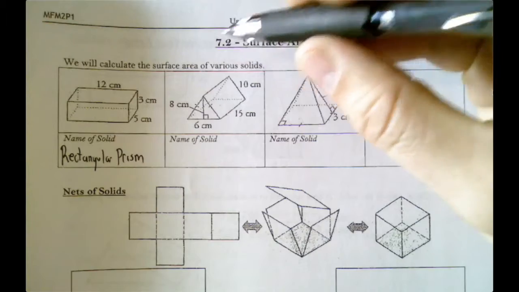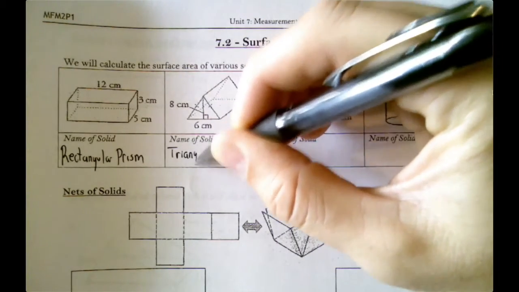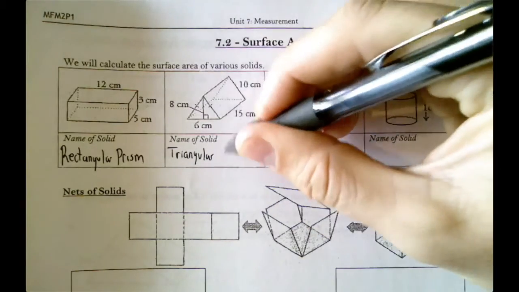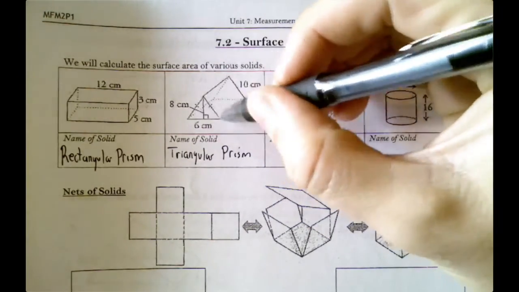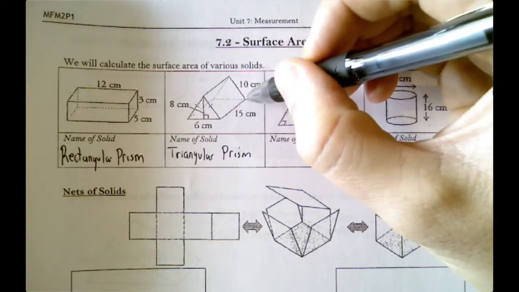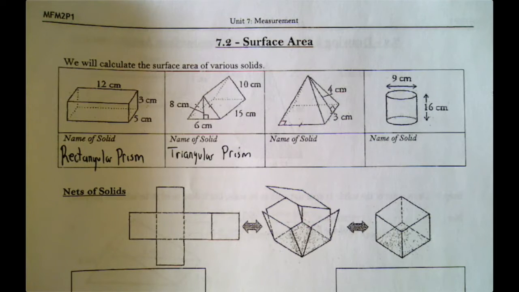The next one is a triangular prism because we have a triangle face extended into 3D space connecting to another triangle. Triangle in the front, extended with a depth to another triangle. So triangle connecting to triangle, we have a triangular prism.